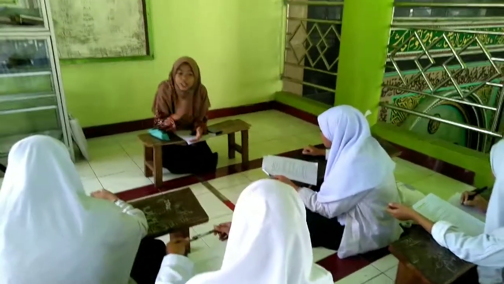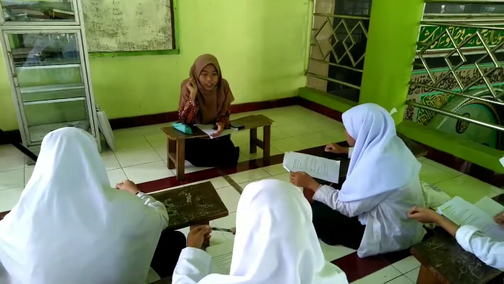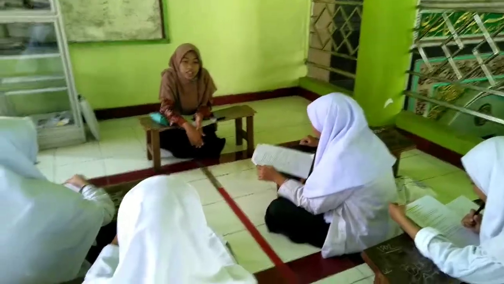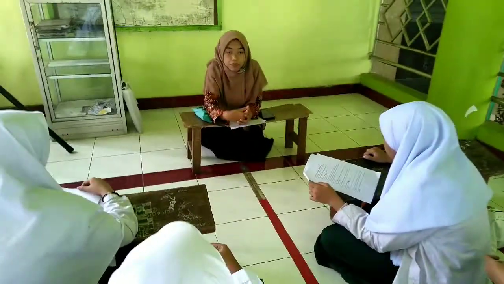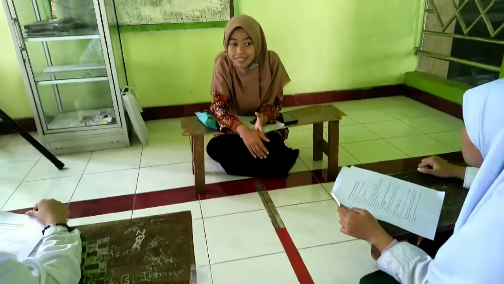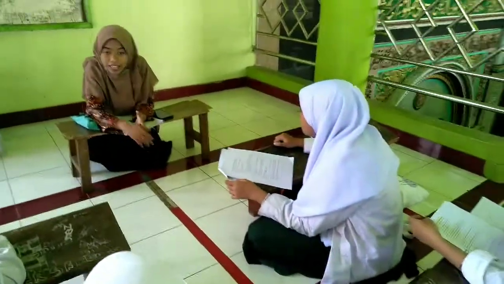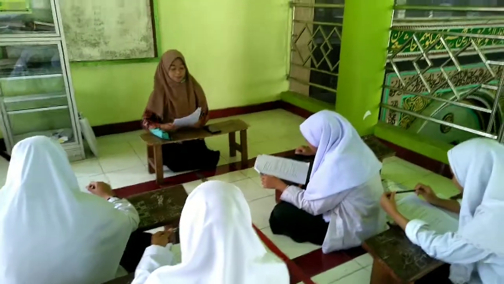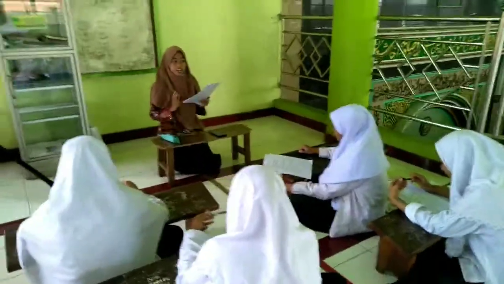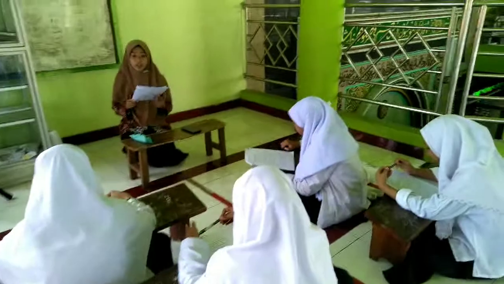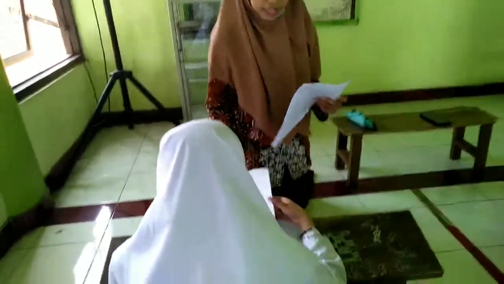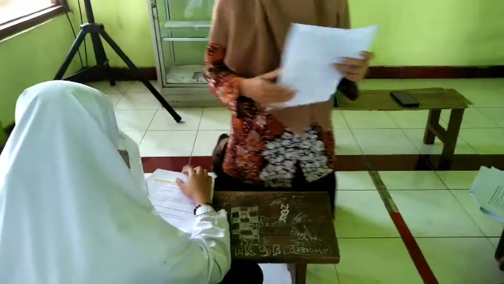Then, do any of you know how many plastic bottles we must exchange if we want to ride the Surabaya bus? I don't know, ma'am. Okay, another? Okay, no problem. I will give you the information about the Surabaya bus, so you can see the information.